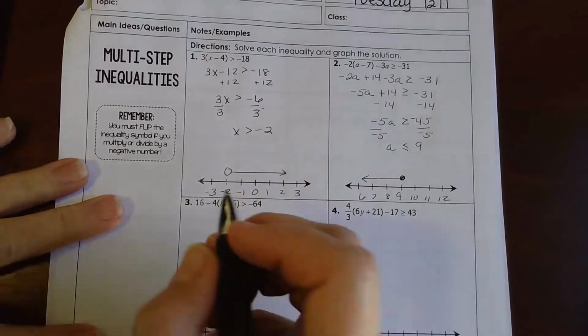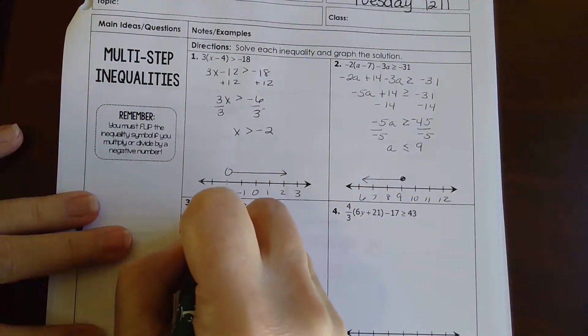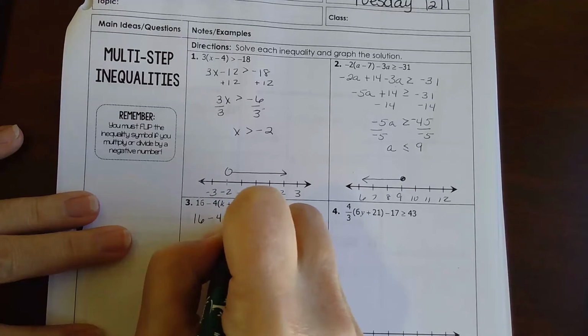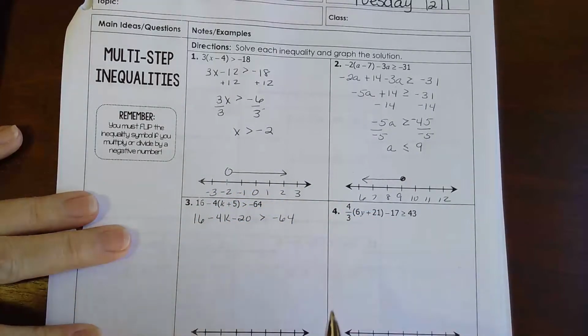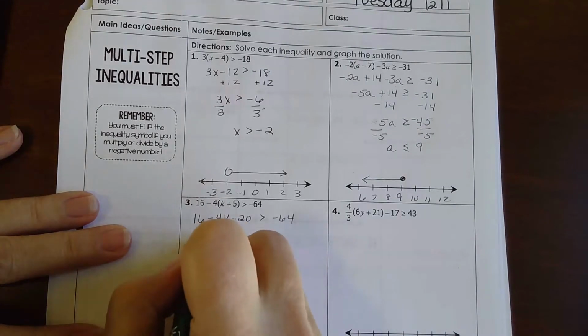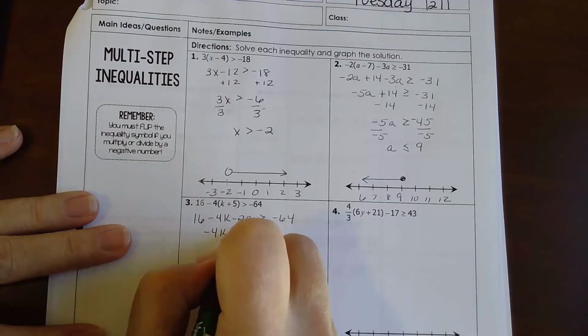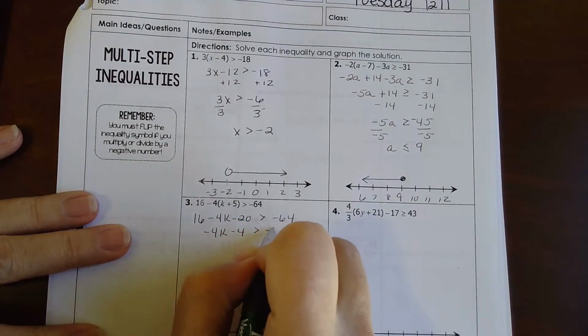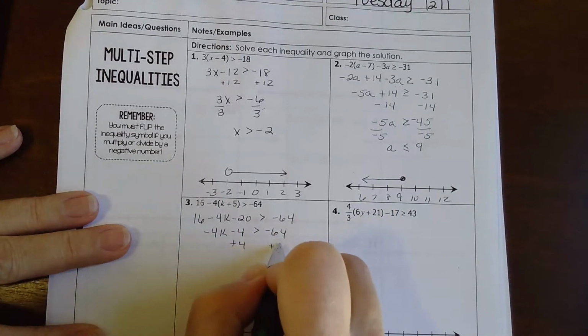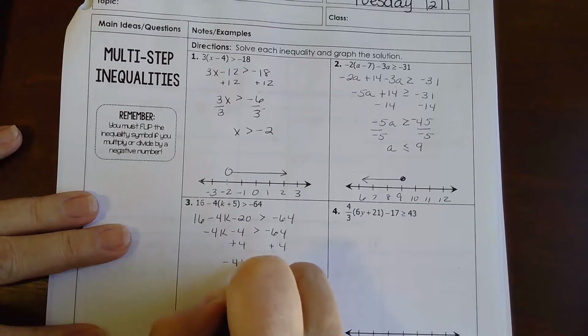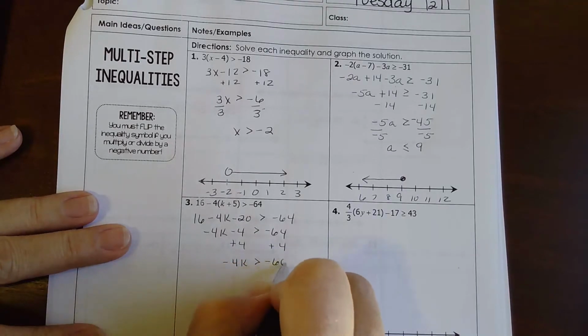All right, so we got 16 minus 4k minus 20 greater than negative 64. We have negative 4k minus 4 greater than negative 64. Add our 4. So negative 4k greater than negative 60.